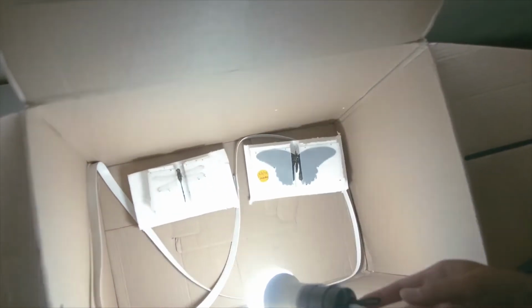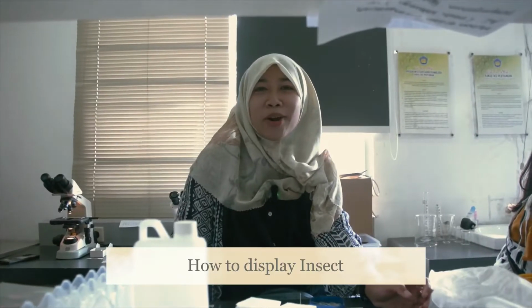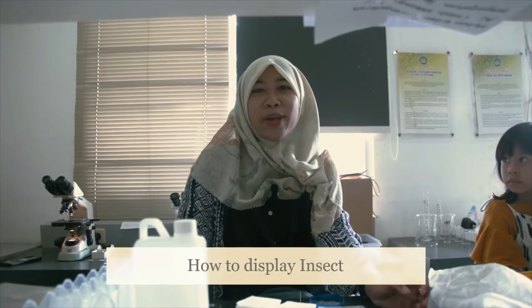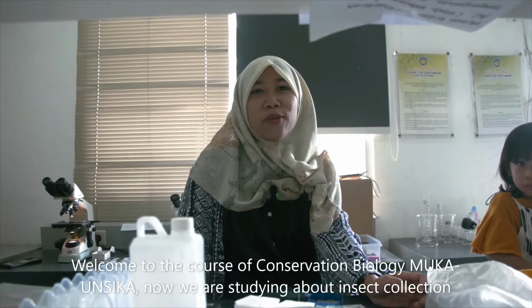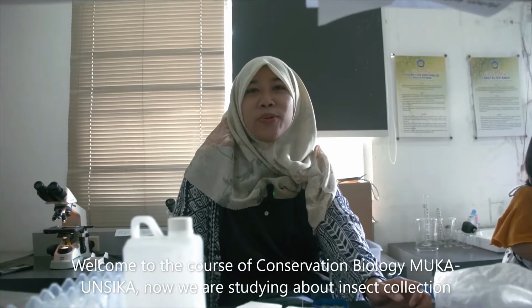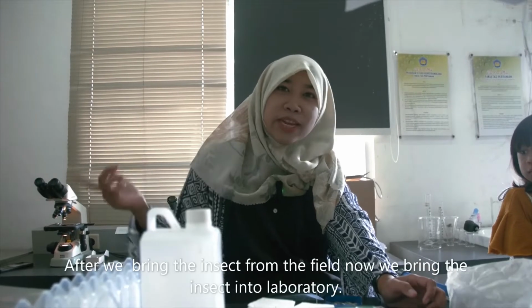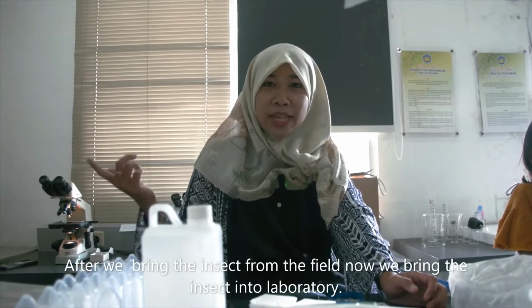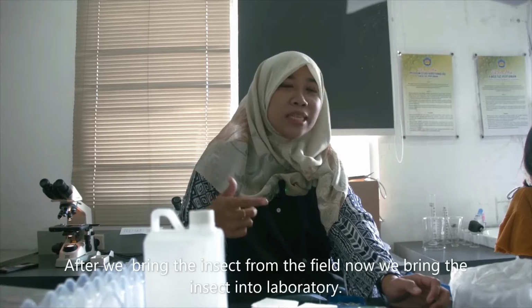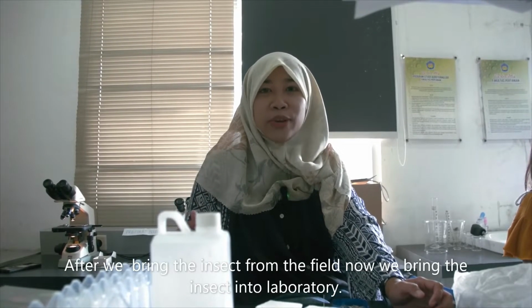How to display insects. Okay. Assalamualaikum warahmatullahi wabarakatuh. Welcome to the course of conservation biology. Now we are studying about insect collection. After we bring the insect from the field, now we bring the insect into the laboratory.